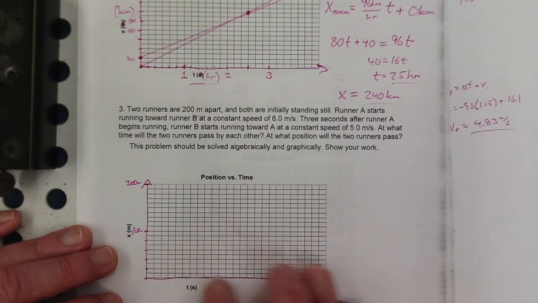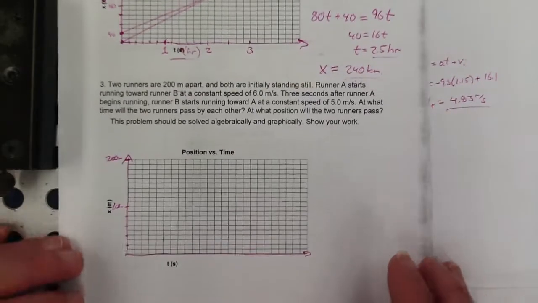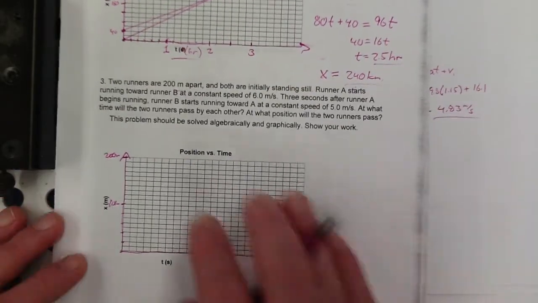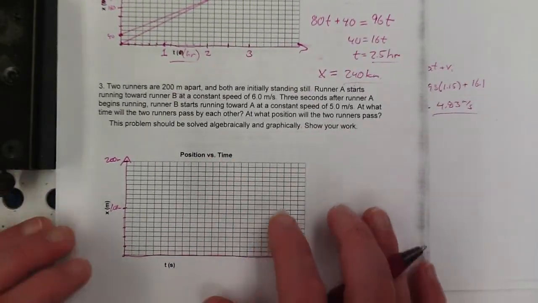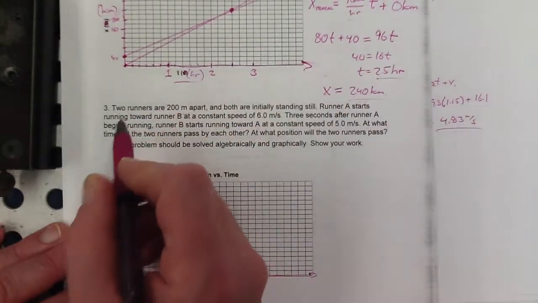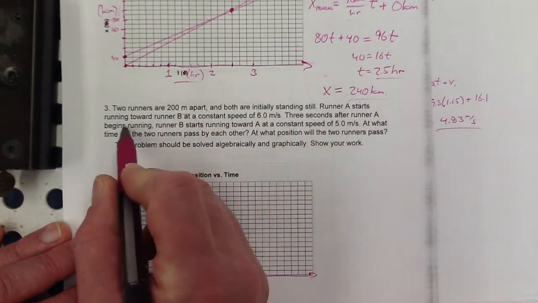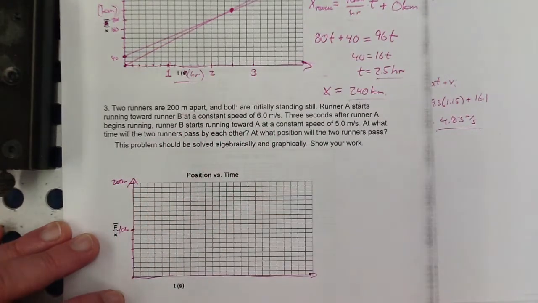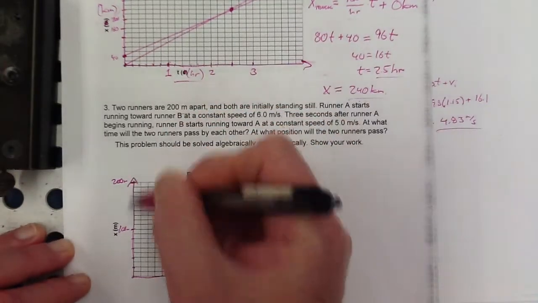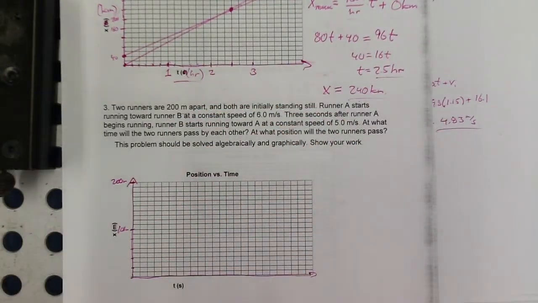And I don't know about the time yet, so maybe I'm going to try to do a little math here. So let's see. 2 runners are 200 meters apart, and both are initially standing still. Runner A starts running toward runner B at a constant speed of 6. So now, which one is here and which one is here? Well, who's to say? I mean, you got to decide.